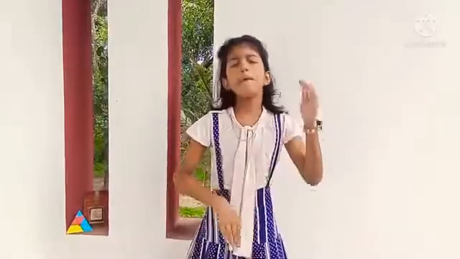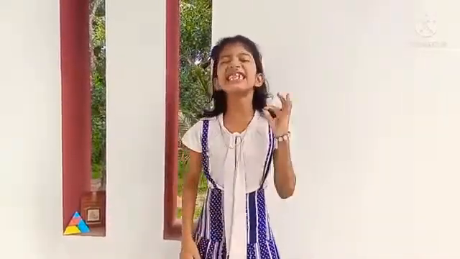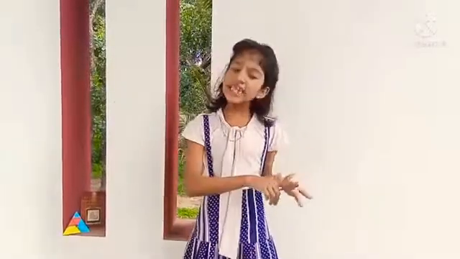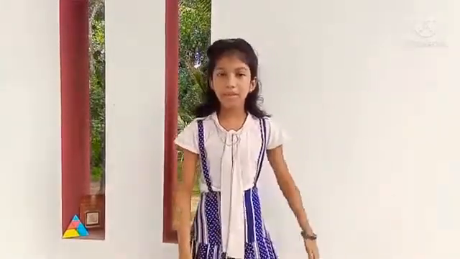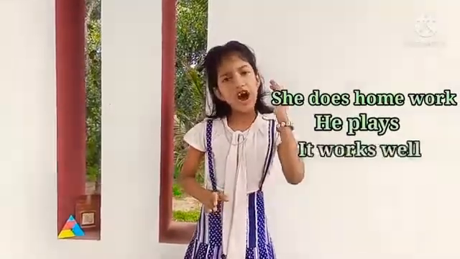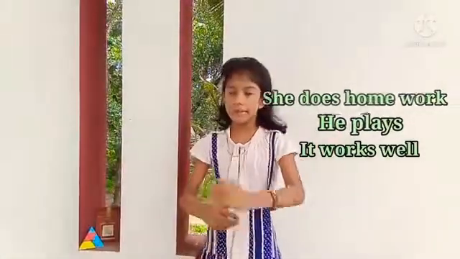Do you know the most important rule of simple present? What is it? Yes, if the subject is singular, we need to add s or es, except I and you. We consider I and you as plural in simple present. Here are some examples. She does homework. He plays. It works well. Here we added s with the verb because the subjects are singular. She, he, it all are singular subjects.